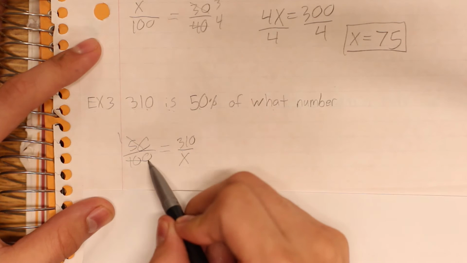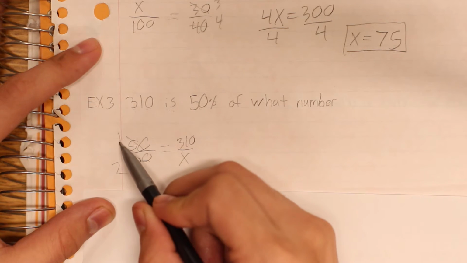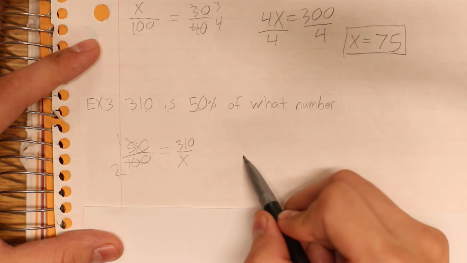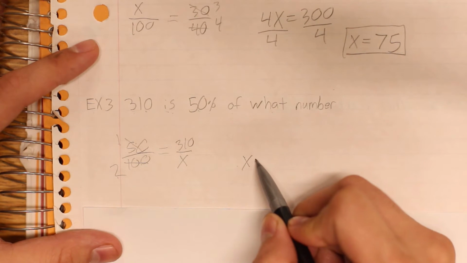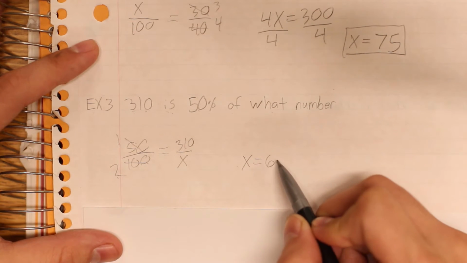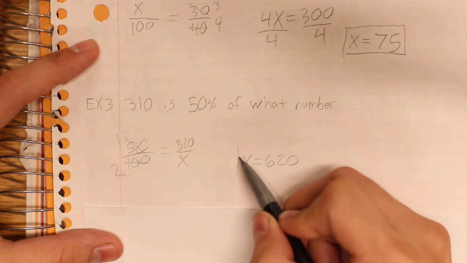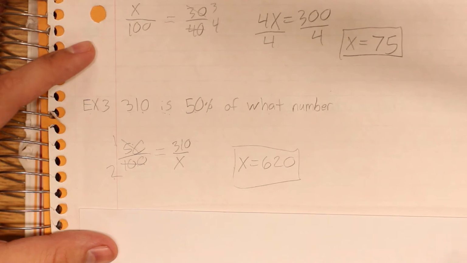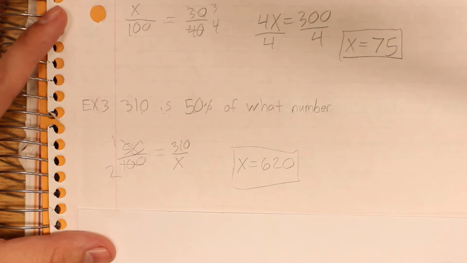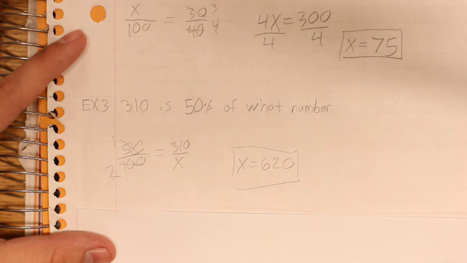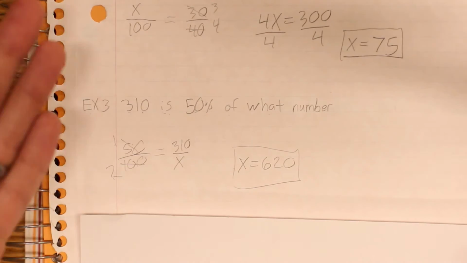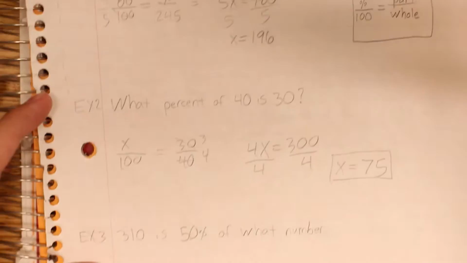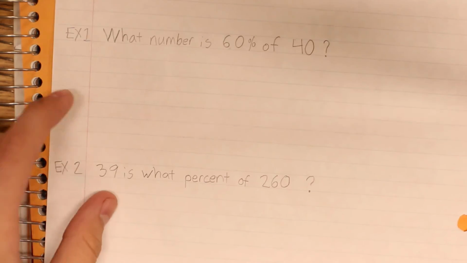Reduce this to 1, reduce this to 2, because 50 goes into it 1 time, 50 goes into this 2 times. Cross multiply, and you would get 1x, or just x, is equal to 620. And that becomes your answer after you cross multiply, okay? So that's how simple it is to work these types of problems using proportions. If you need to, like I said, go back over it and look over it carefully to see if you understand it all.